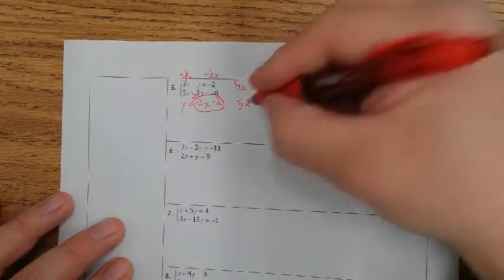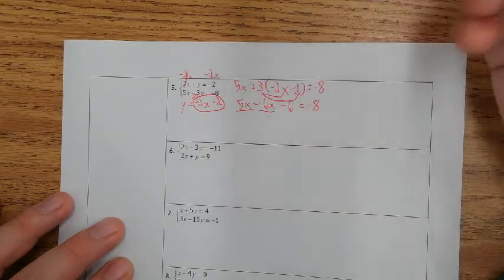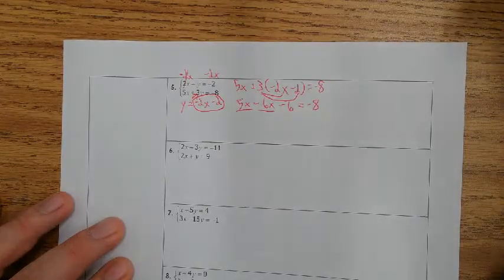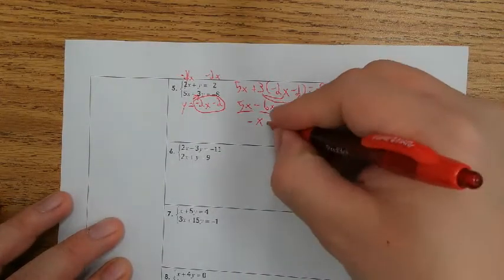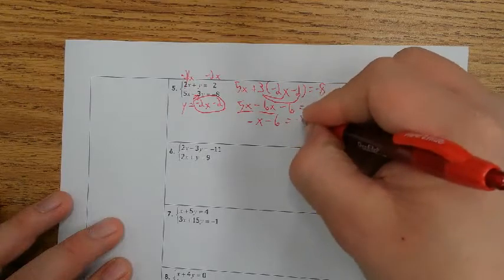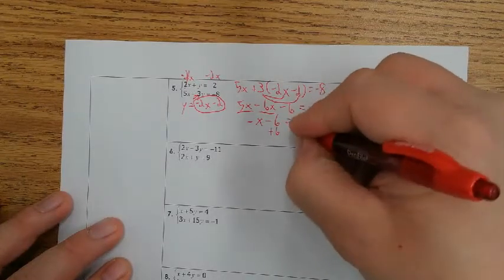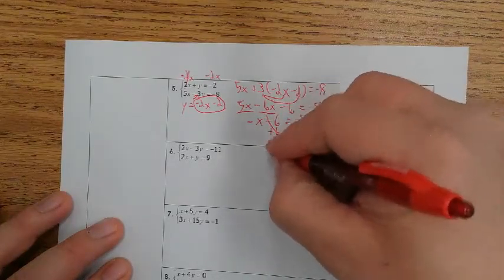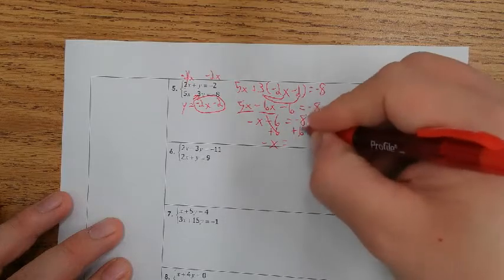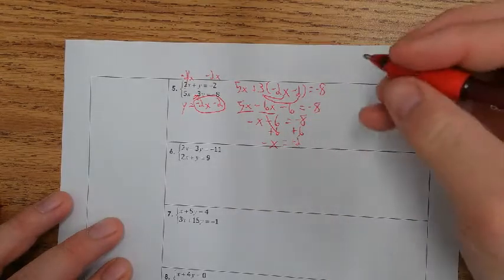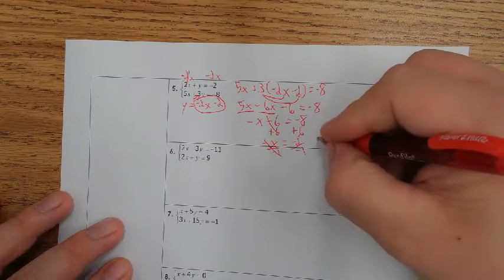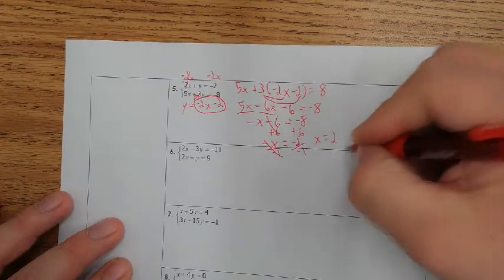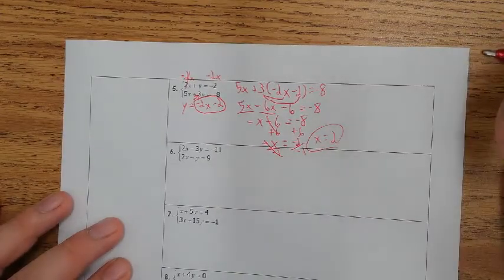Then combine your like terms. 5x minus 6x would be negative 1x, or just negative x. Minus 6 equals negative 8. Add 6 on both sides, and you get negative x equals negative 8 plus 6, which is negative 2. Then you divide by negative 1, and x equals 2. So that's our x value.